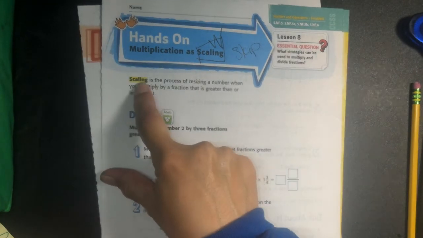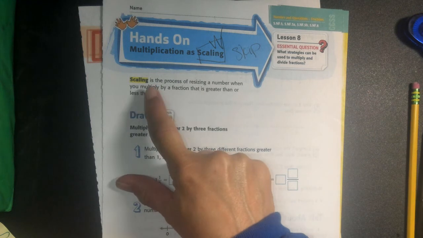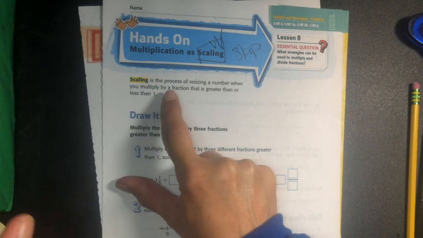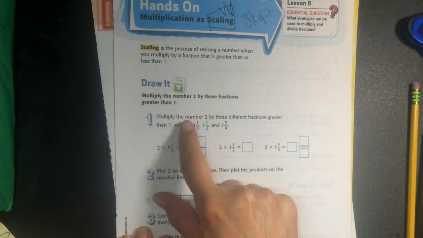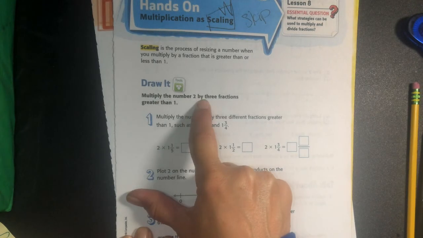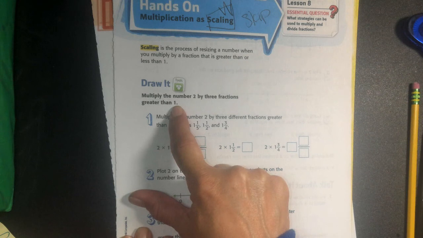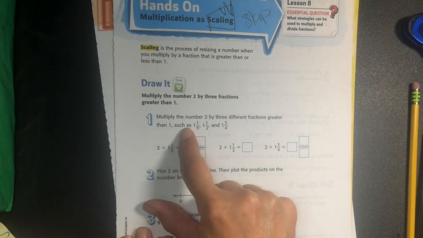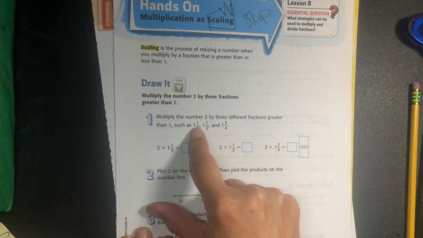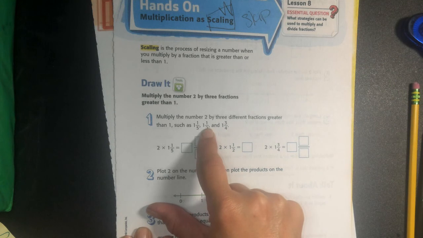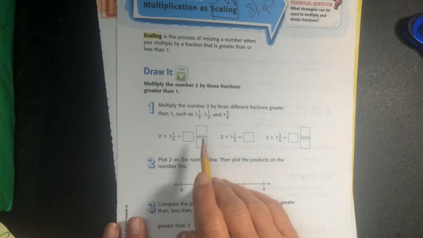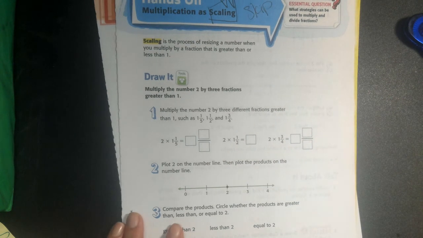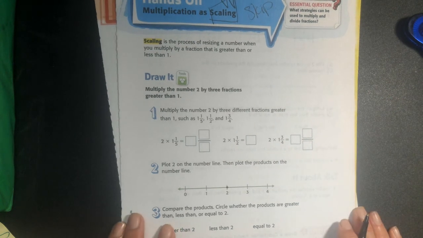Alright, so scaling is the process of resizing a number when you multiply by a fraction that is greater or less than 1. So if I want to multiply the number 2 by 3 fractions greater than 1, I'm going to resize them. I'm going to take 2 and do it by 3 numbers that are greater than 1. Right? 1 1/5 is bigger than 1, 1 1/2 is bigger than 1, and 1 3/4 is bigger than 1. So first I'm going to do my 2 times 1 1/5.